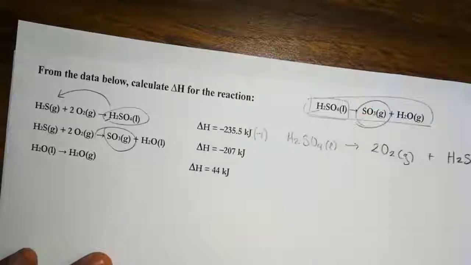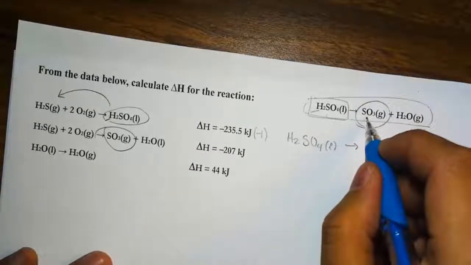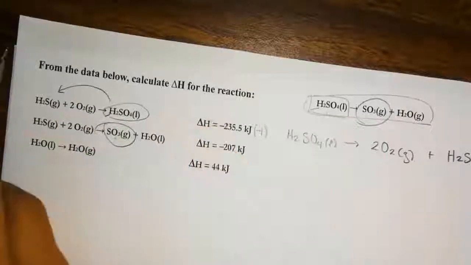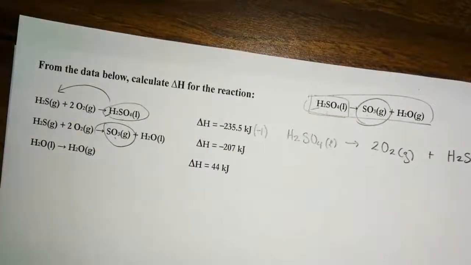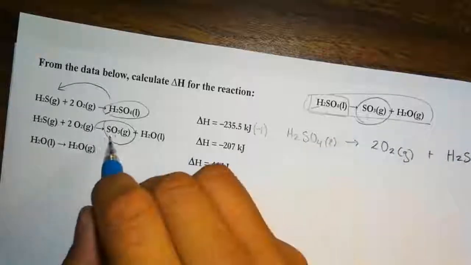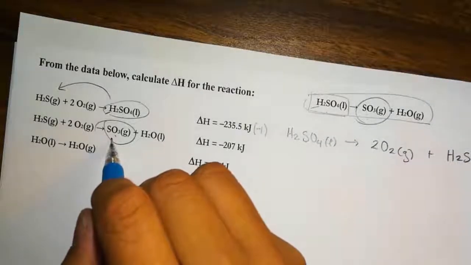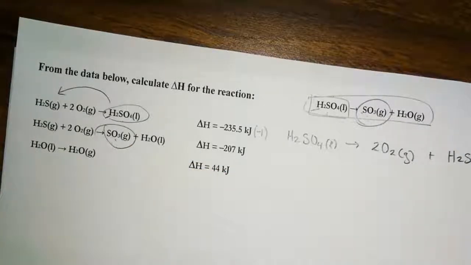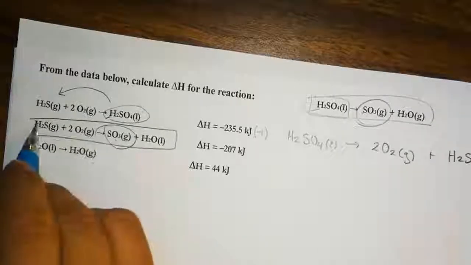Now let's look at SO3. SO3 is on the product side, which is right here as well. So do we have to make any changes to SO3? Well, we'll see. SO3 is on the product side here as well. So let's look at the coefficient. It's 1. It's 1. So do we have to make any changes? No. So that remains the same. So we can just box that out and say that it remains the same.